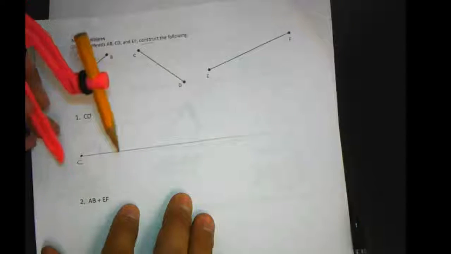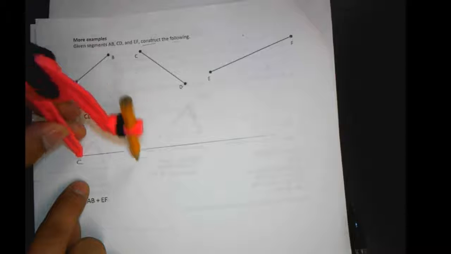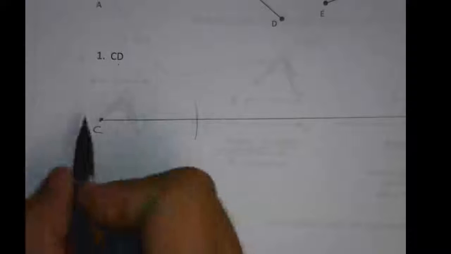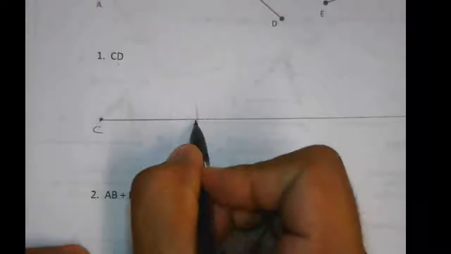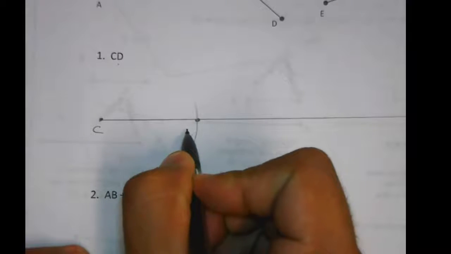Then I'm going to bring it down here. Put my pointy point on C. And then again, make a gentle, nice pencil mark across the segment. So now that I have C and this intersection, I'm going to put a point, call that letter D. Cool.